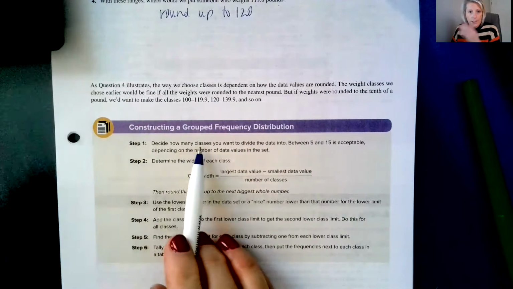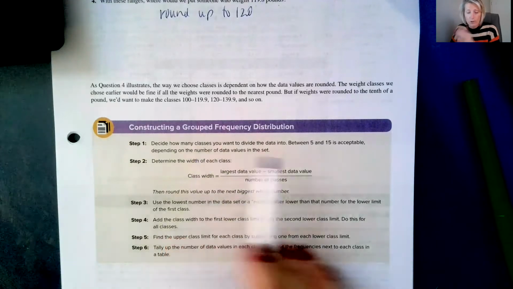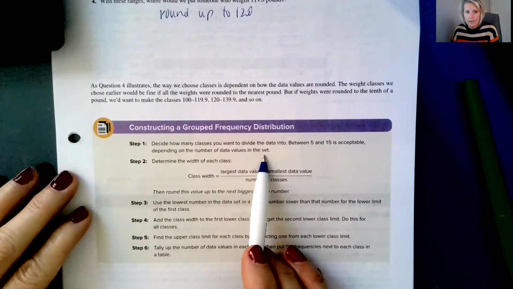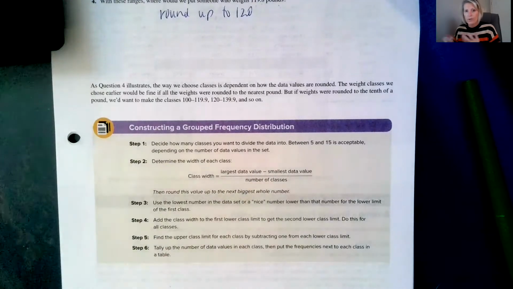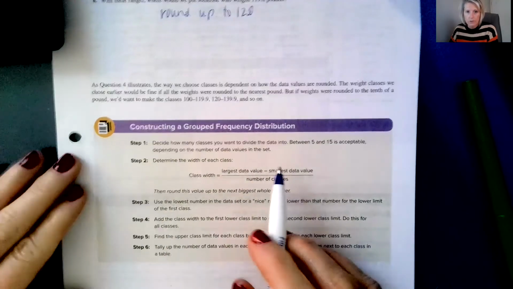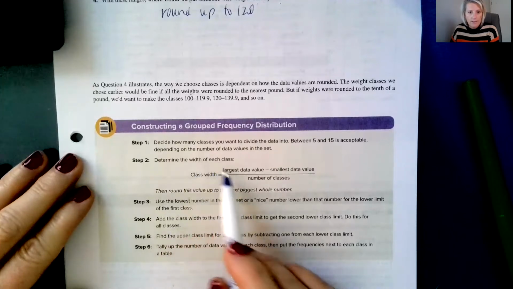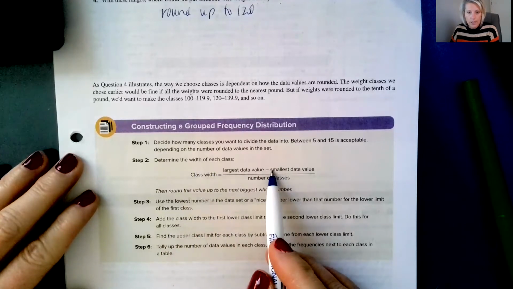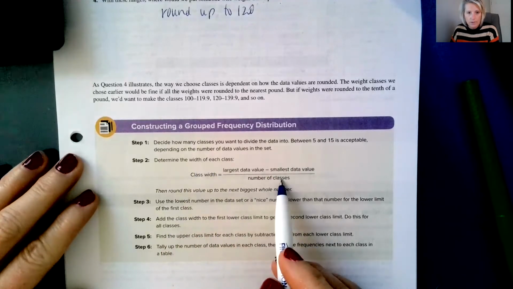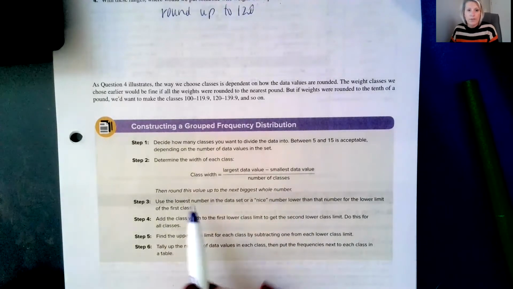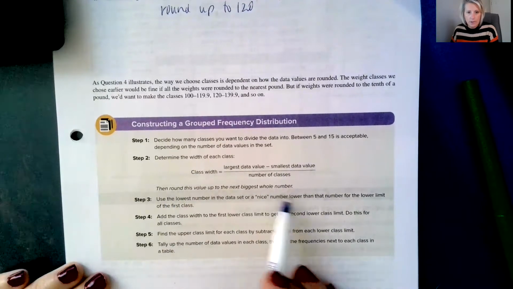So these are the steps that you're going to go through to construct a grouped frequency distribution. You're going to decide how many classes you want to divide the data into. Between 5 and 15 is acceptable depending on the number of data values in the set. We will be giving you the number of classes to divide your data into. To determine the width of each class, you're going to take the largest data value minus the smallest, divided by the number of classes, if we haven't already given you classes. Then round this value up to the next biggest whole number.